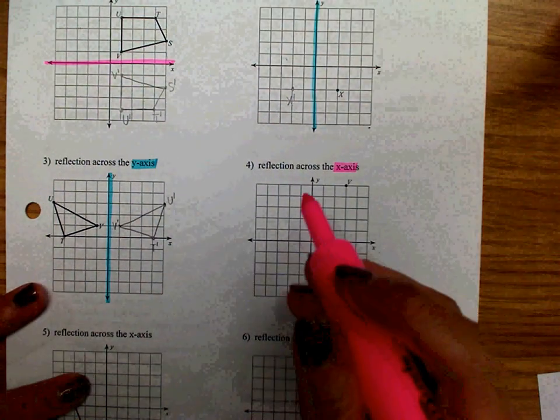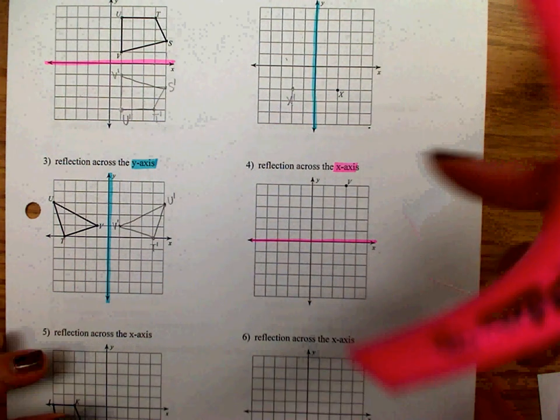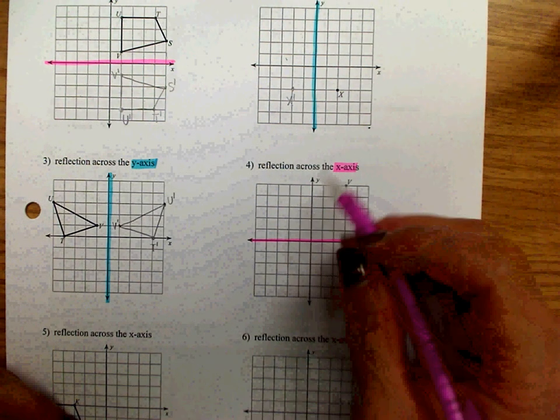And last but not least, number 4. Again, pause the video if you can. We're reflecting over the x-axis. So that means that is going to fold over. So where do you think this V should end up? Over here, or over here? Where should it end up?